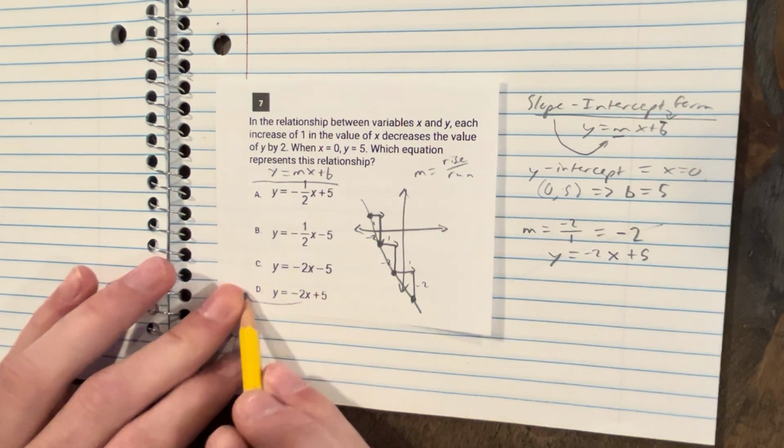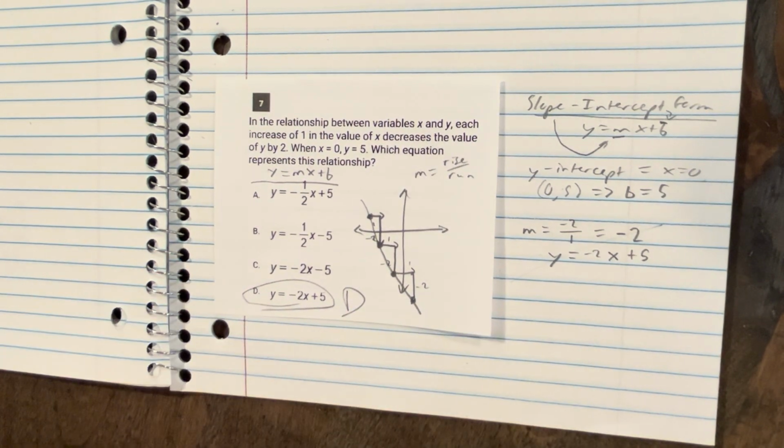We see our answer is found in D. So our answer is D. y equals negative 2x plus 5.